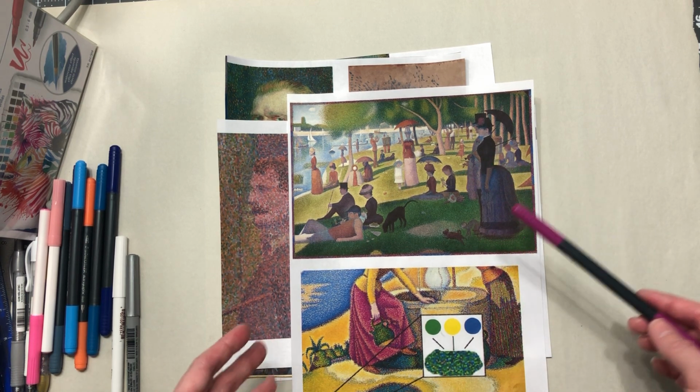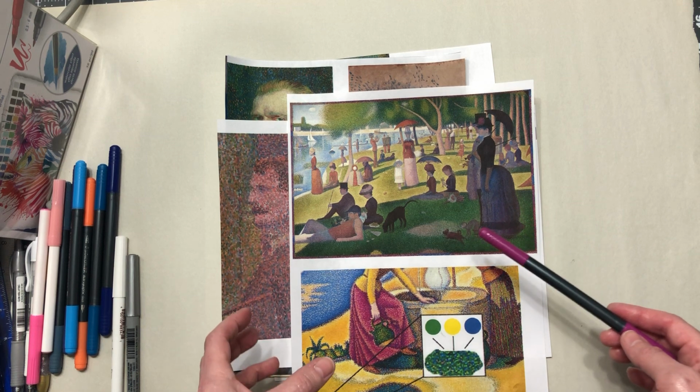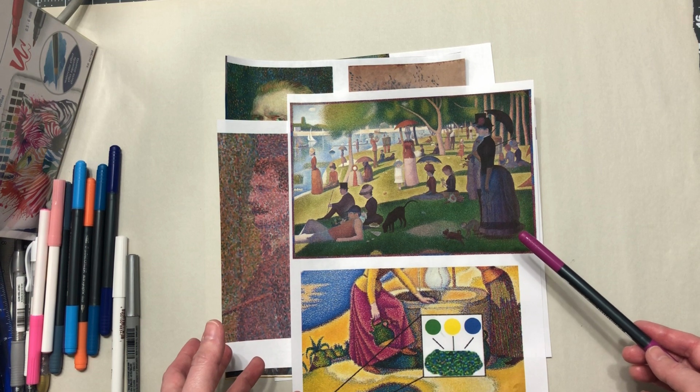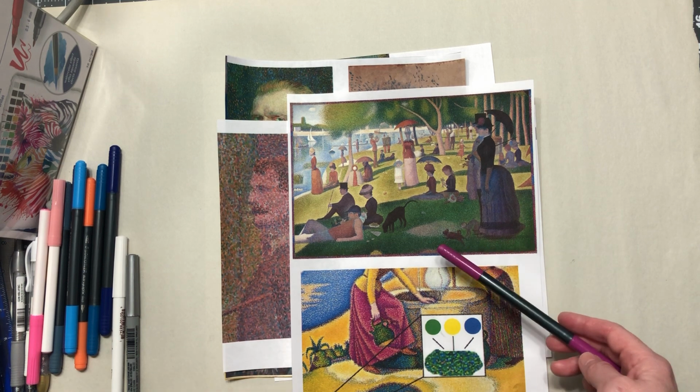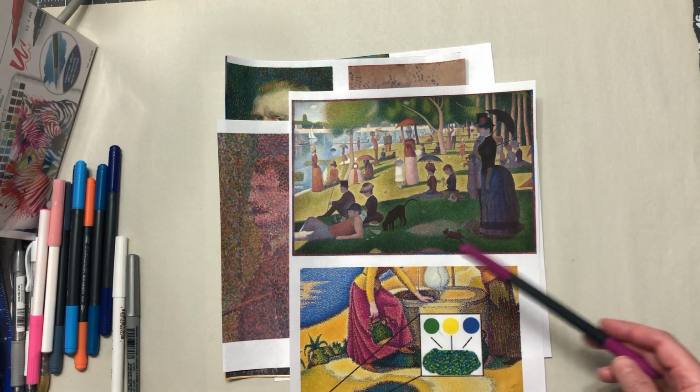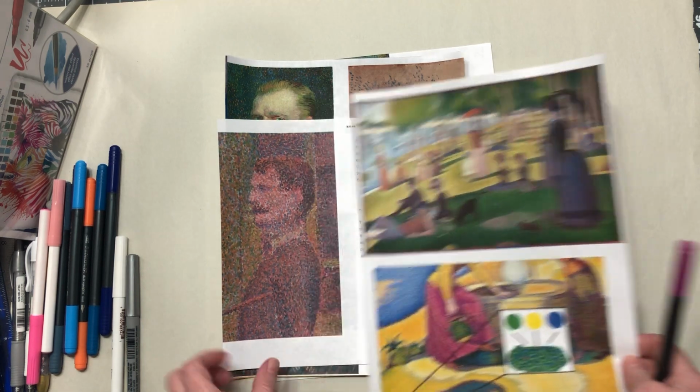And then all of these different colors of dots create a certain effect. They create the visual color mixing, and then they also create this beautiful effect of what I call shimmer on the surface, because you've got all of these dots of color interacting with each other.